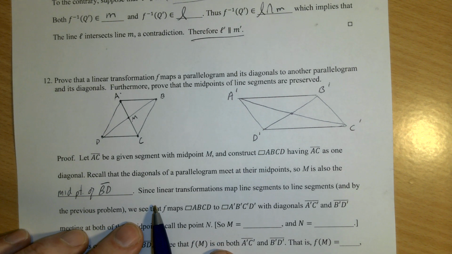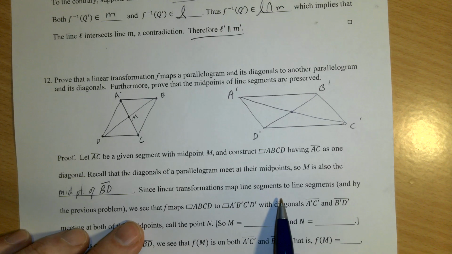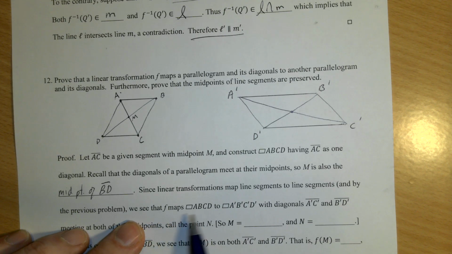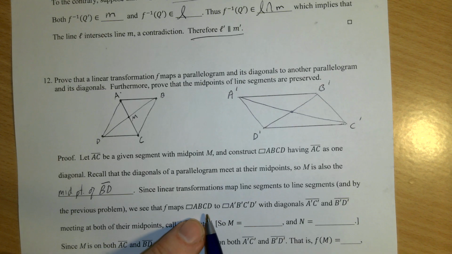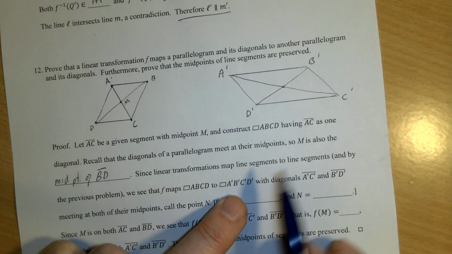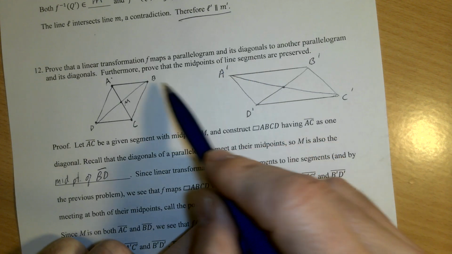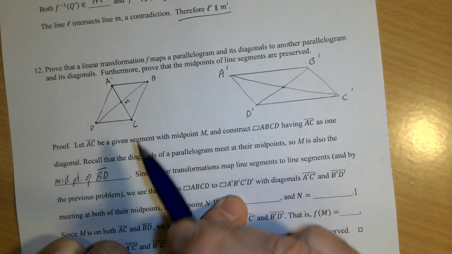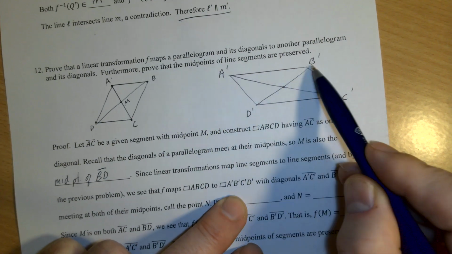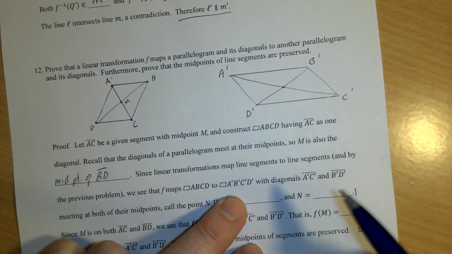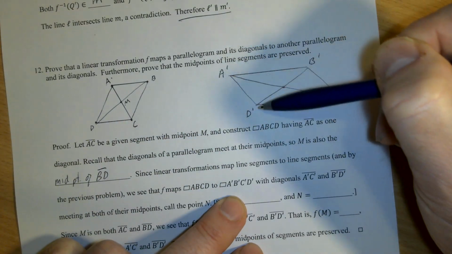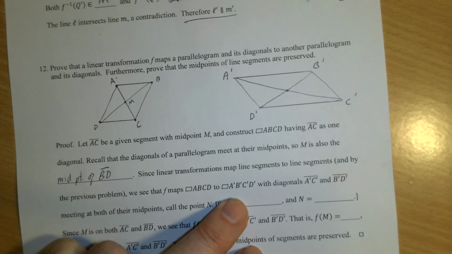Okay. Since linear transformations map line segments to line segments and parallel lines to parallel lines, we see that F maps this parallelogram to this parallelogram. It is a parallelogram because AB and DC were parallel, so the transformation will map them to A prime B prime and D prime C prime, which will also be parallel. And likewise with AD, BC and A prime D prime, B prime C prime.